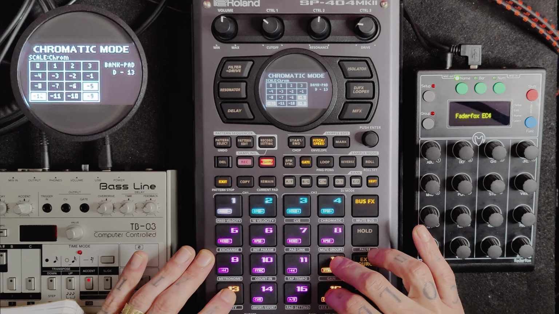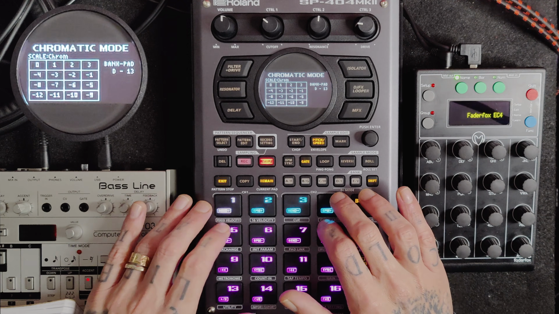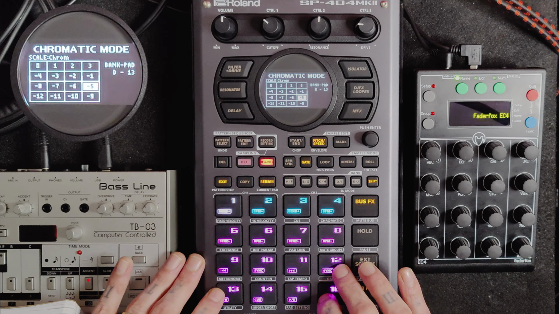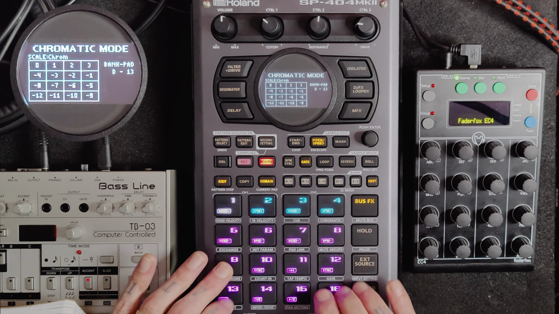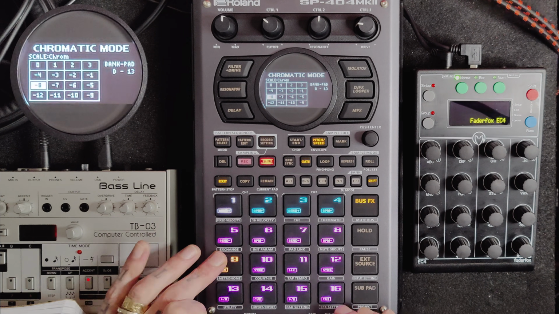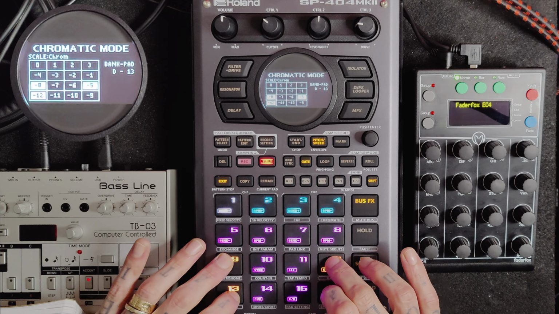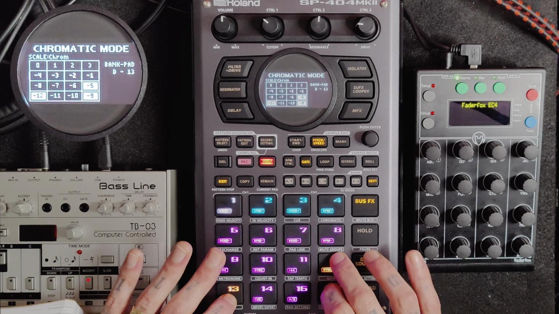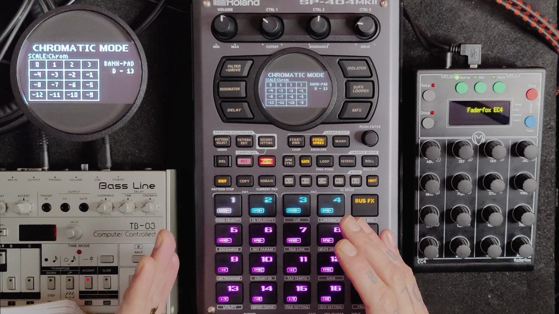So this is a minor chord. The difference is only this note here, which is shifted down by 1 semitone from major to minor. And those are 2 of the basic shapes you can have in the ESP.